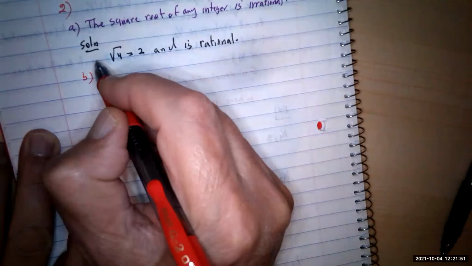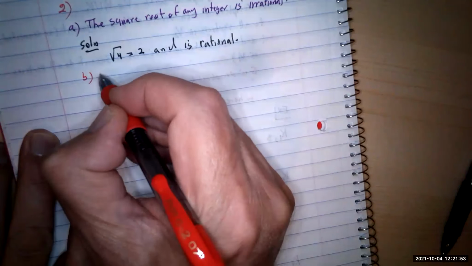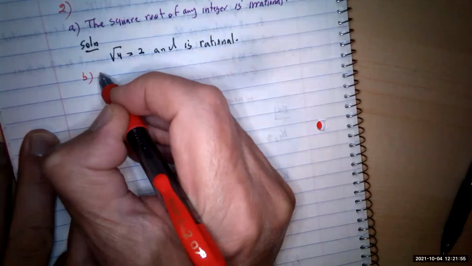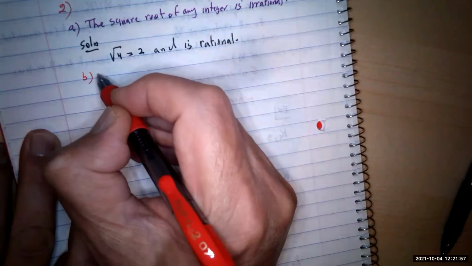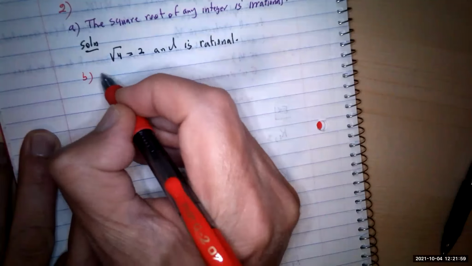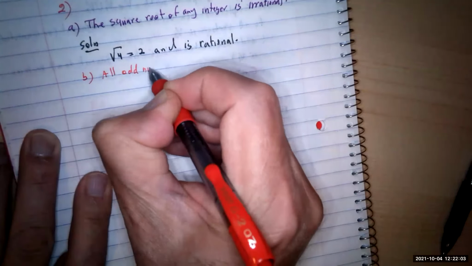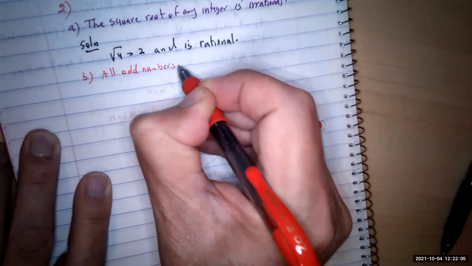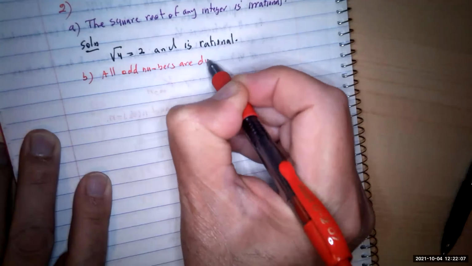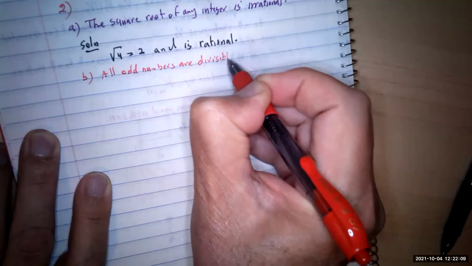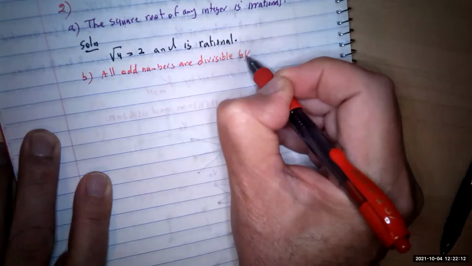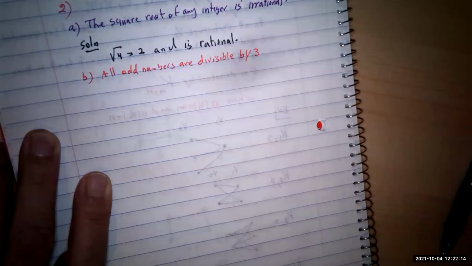Part 2, they ask: all odd numbers are divisible by 3, which is not correct. So you have to give us one number as a counterexample.